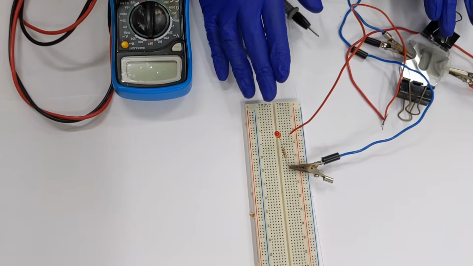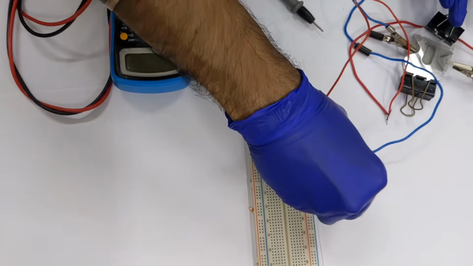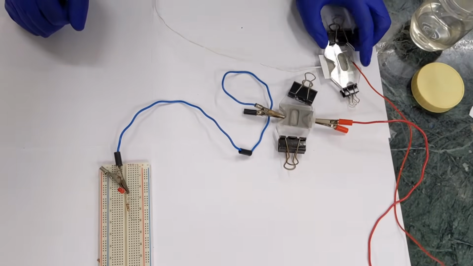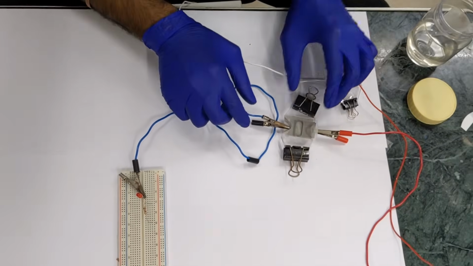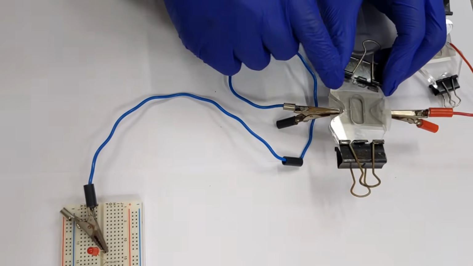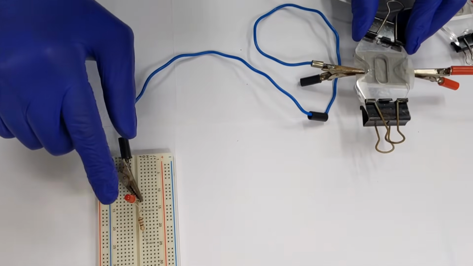So for that, you will have to connect two cells in series. To connect two cells in series, connect one of the electrodes, in this case the stainless steel electrode, to one of the terminals of the LED.